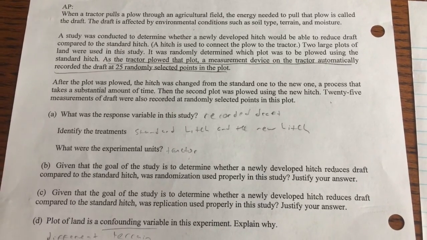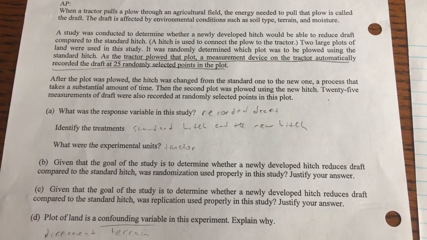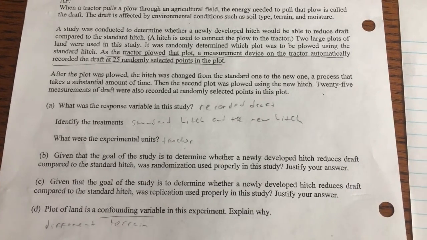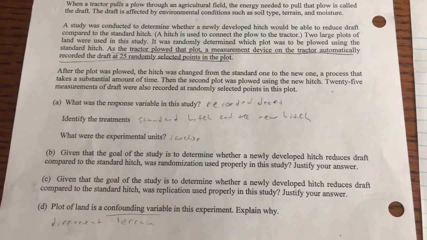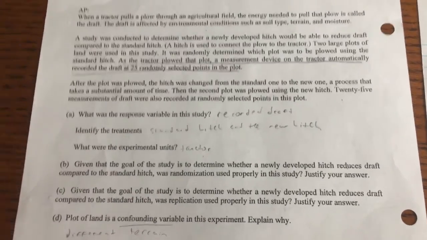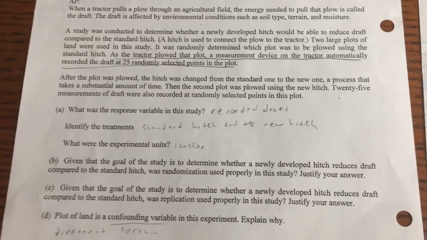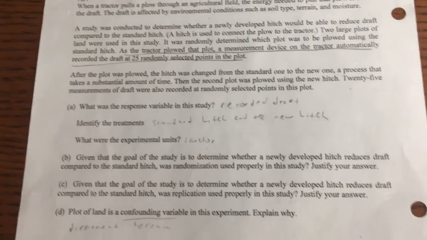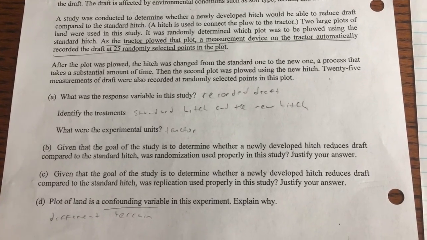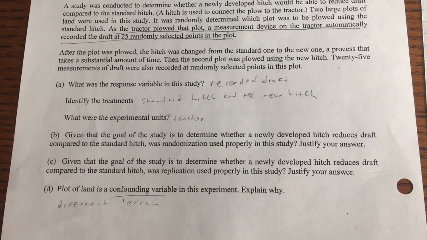If you read the paragraph above, it says that the study was conducted to determine whether a newly developed hitch would be able to reduce draft compared to the standard hitch. So we know that draft is the thing that they are measuring, or hoping to record and see how the hitch affects, so therefore the response variable would be the draft.